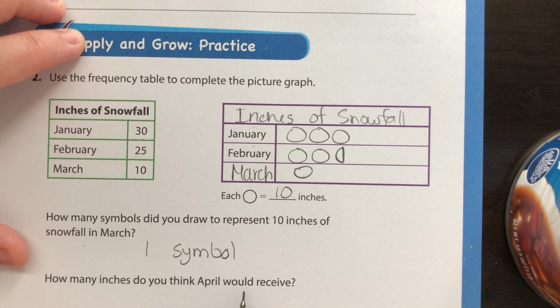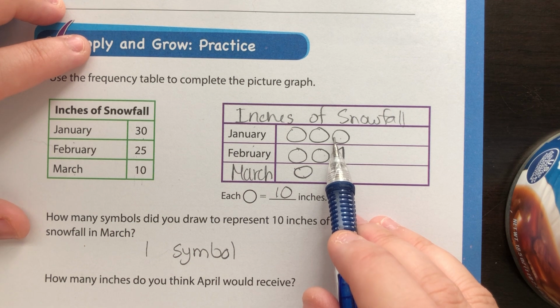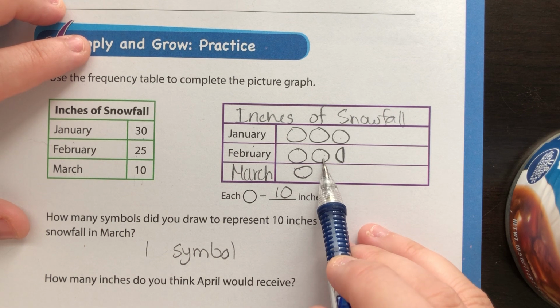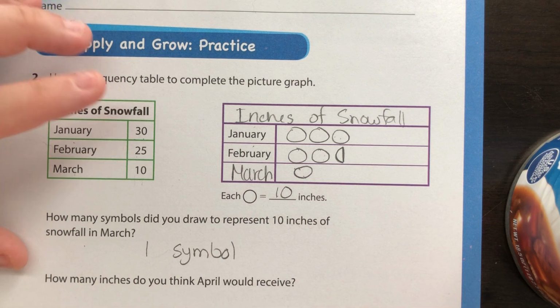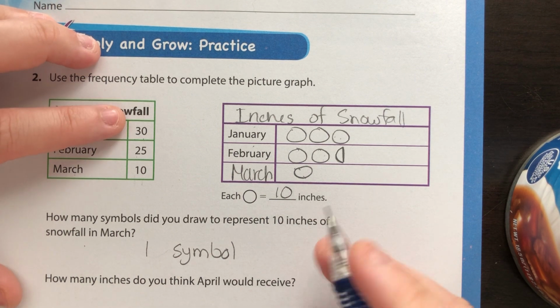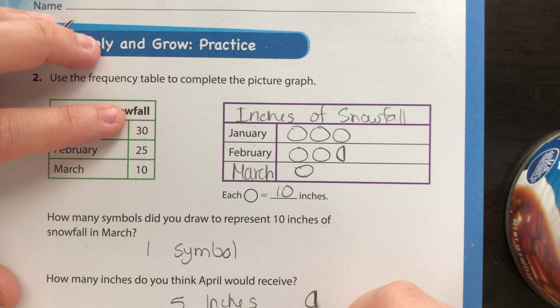How many inches do you think April would receive? So it looks like they're getting smaller every time. Do you see that? It went up 20, then 25, and then 10. It's almost like going down every time. So this is kind of an example answer, but it needs to be less than 10. So maybe we say 5 inches. So it would only be like half a circle.